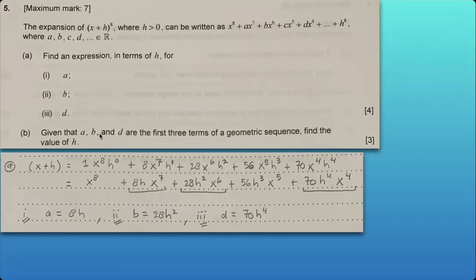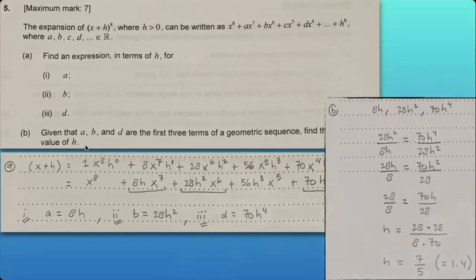Given that A, B, and D are the first 3 terms of a geometric sequence, find the value of H. So we have the first 3 terms of a geometric sequence. To find H, we can relate this to the common ratio, which is the term after divided by the term before.